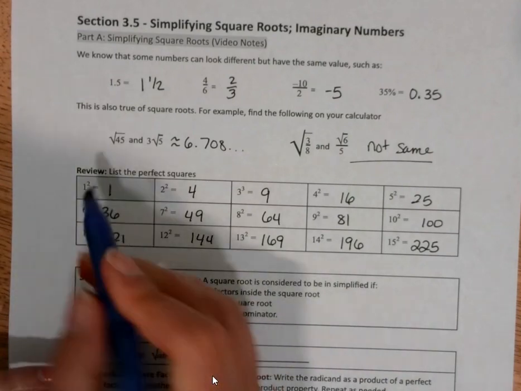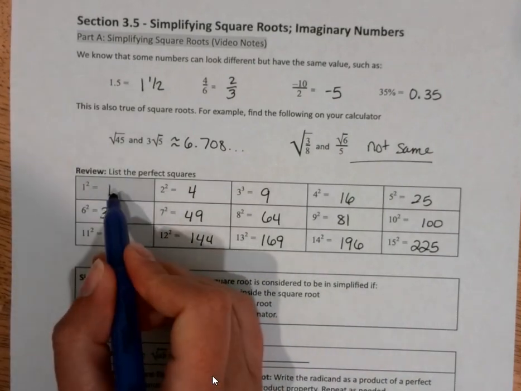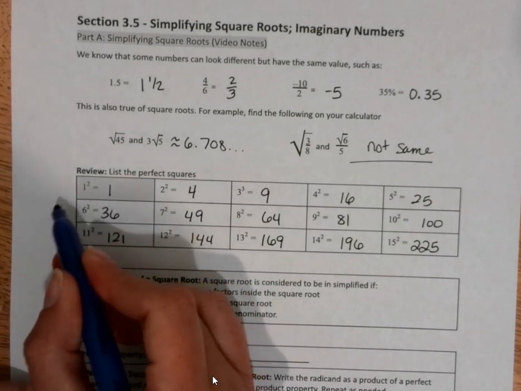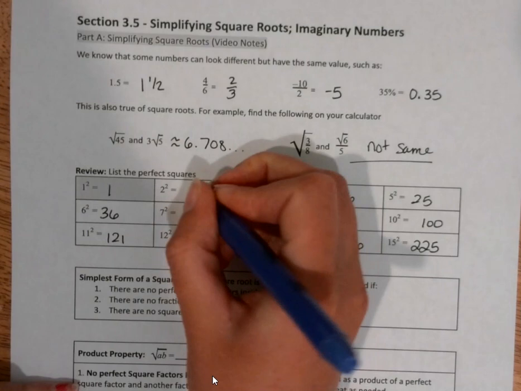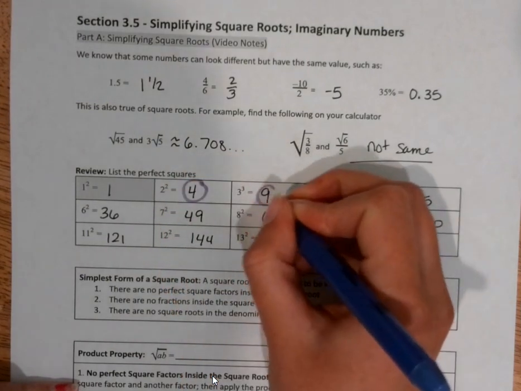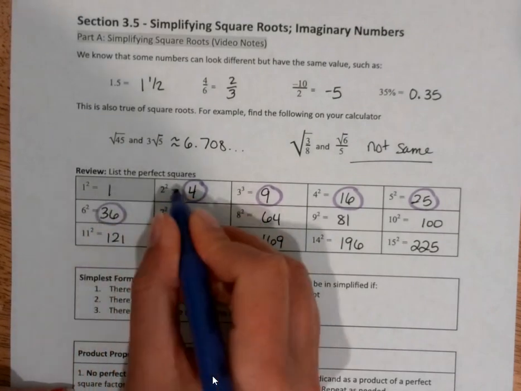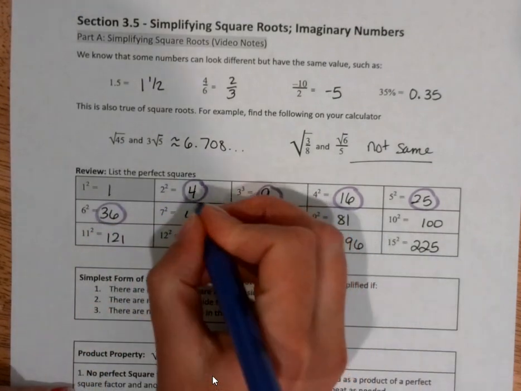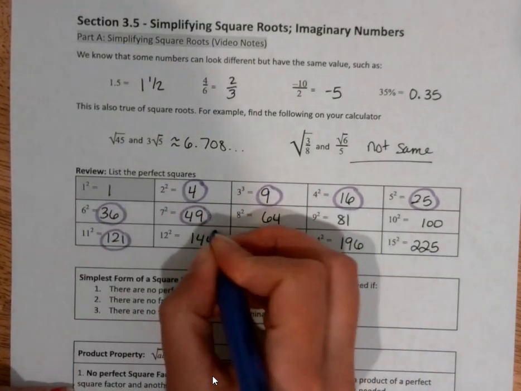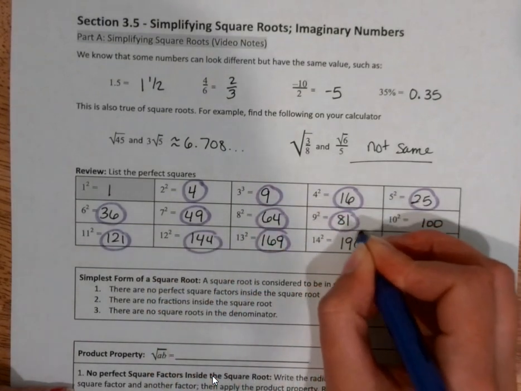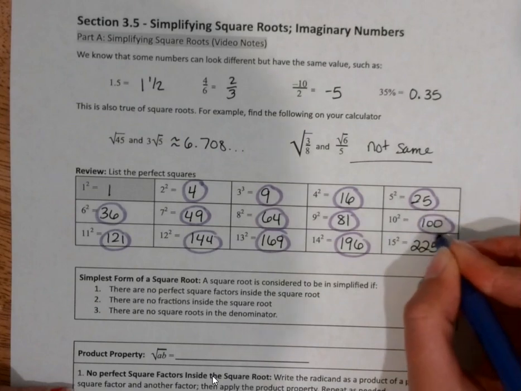I have the first one grayed off because 1 goes into anything. We don't really care about 1 as a factor, so we're not going to think about 1 squared as 1. But we do want to think about the rest of these numbers, whether 4 or 9 or 16. Not the 2 squared, but the 4, the perfect square number. We want to be familiar with these perfect square numbers to see if they divide into something, so we'll know if they simplify or not.